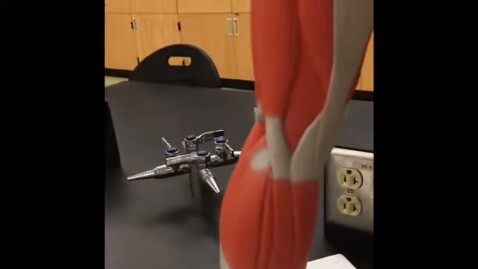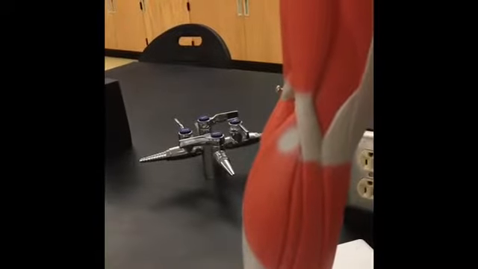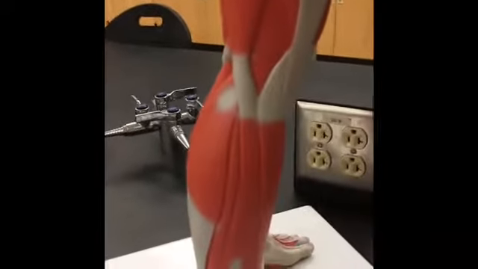And finally, we have the triceps surae, which is the combination of the gastrocnemius and the soleus, and its insertion is via the common tendon into the calcaneus of the heel, and its action is that it plantar flexes the foot. And that is it for the muscles that move the foot and the ankle.